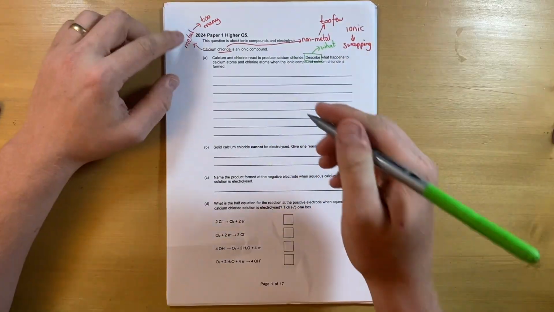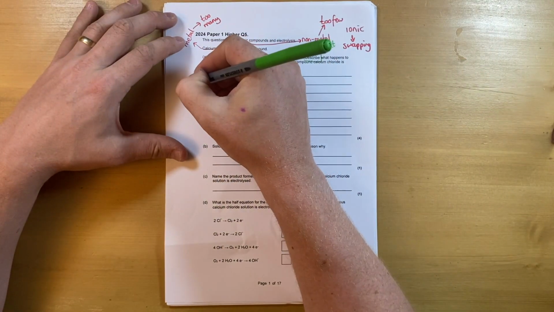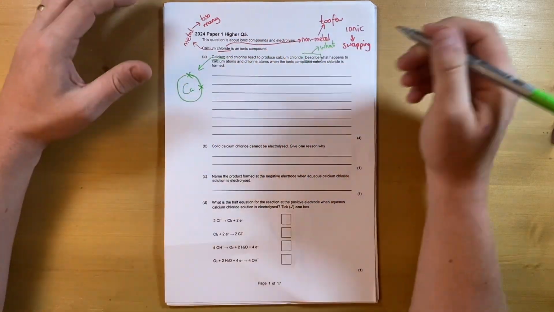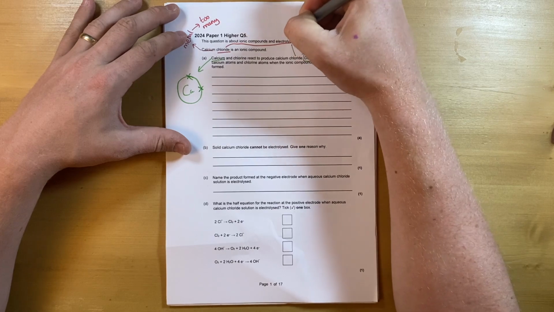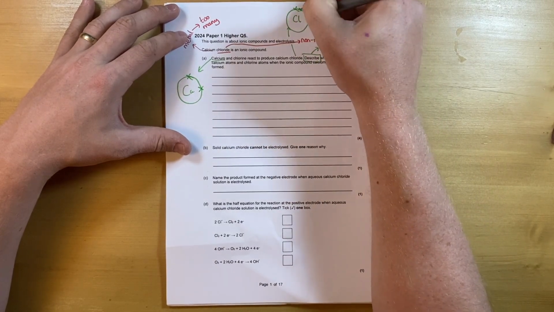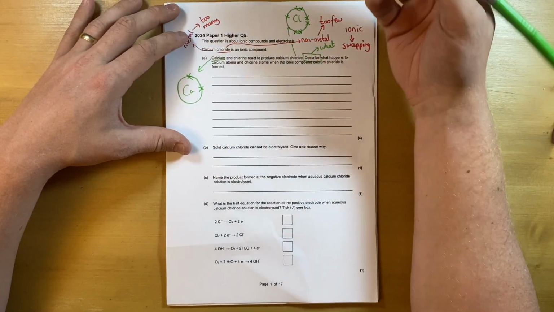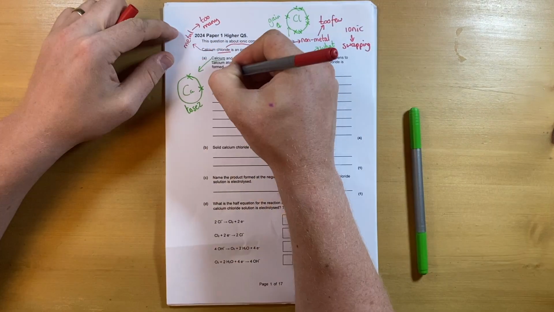why. If I look at calcium, calcium is in group 2 of the periodic table. And what that means is it has 2 electrons in its outer shell. So this wants to lose 2. If I look at chlorine, chlorine is in group 7 of the periodic table. It's a halogen. So that means it's got 7 electrons in its outer shell and wants to gain 1. And that's what happens.